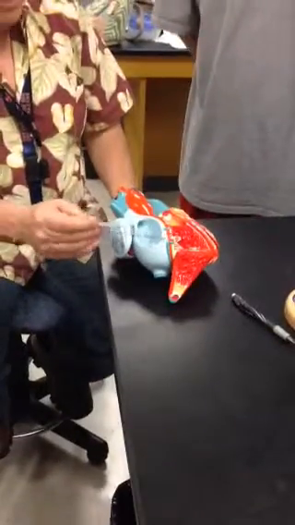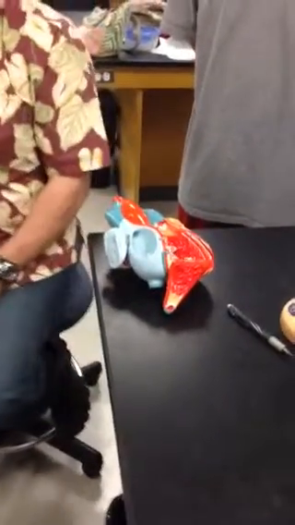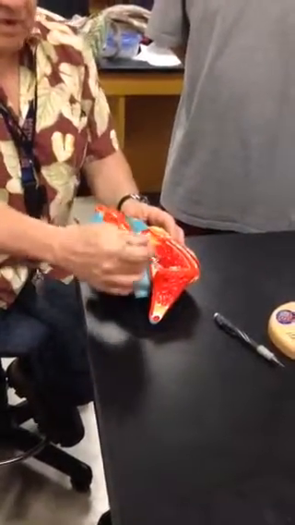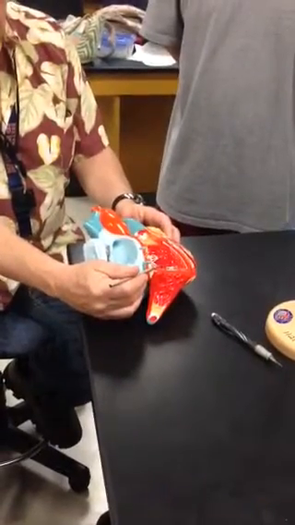The valve is in between the right atrium and right ventricle, so we call it the right atrioventricular valve. It's also known as the tricuspid. Remember, you're going to try before you buy. Okay? So it goes into the right ventricle.